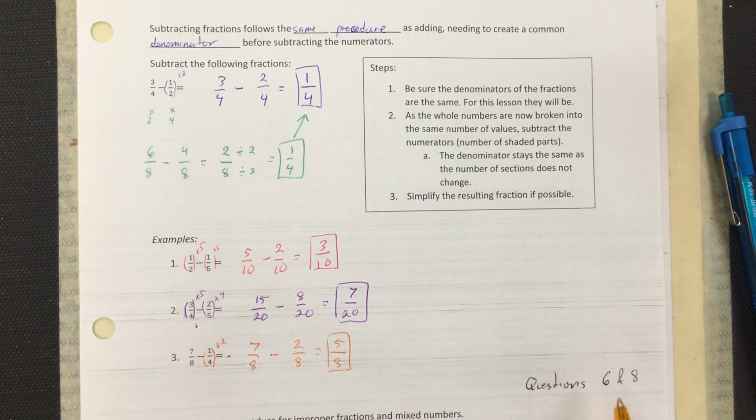Now, I have a couple questions for subtracting fractions. So that's questions number 6 and 8 from the assignment. You can take a look at those.